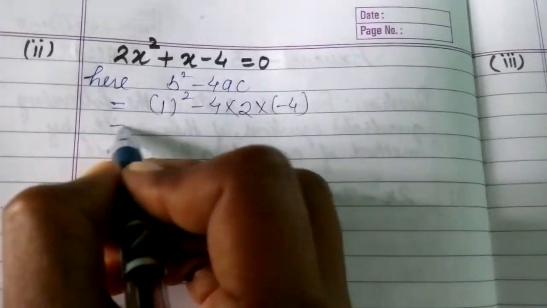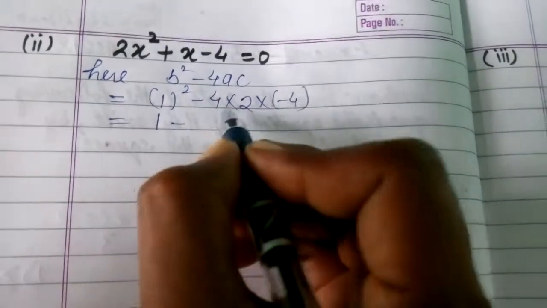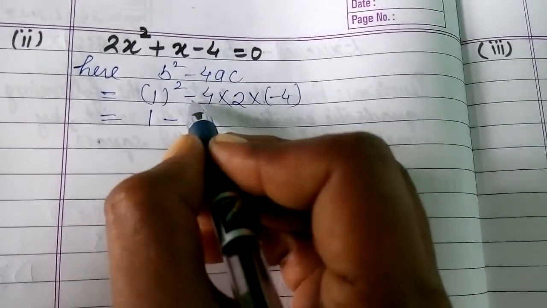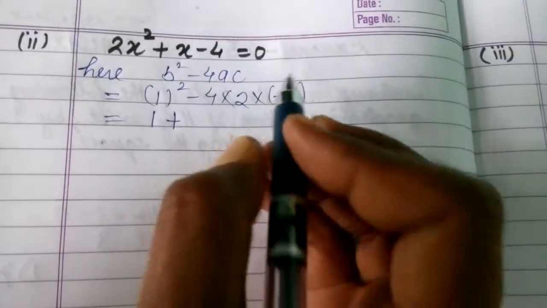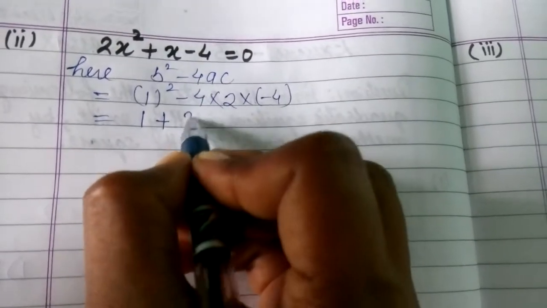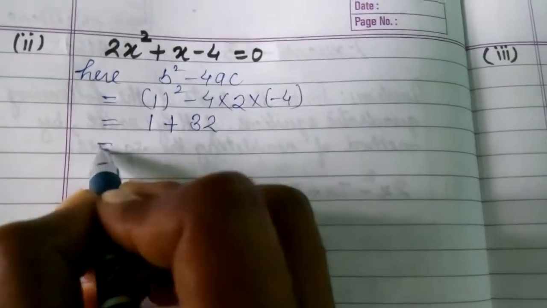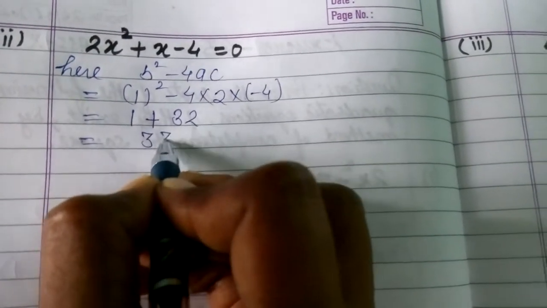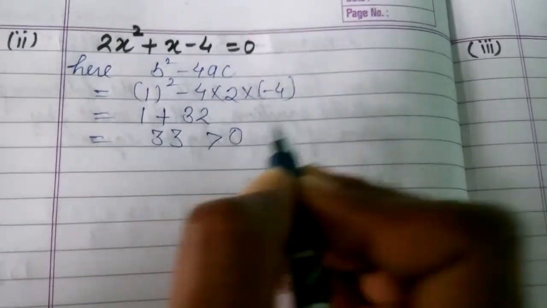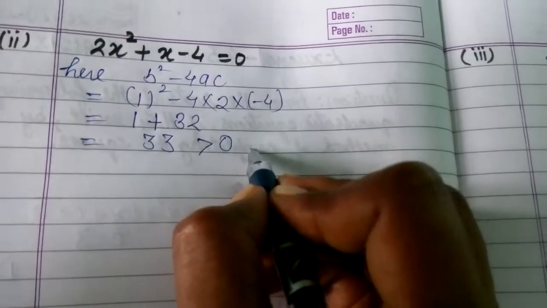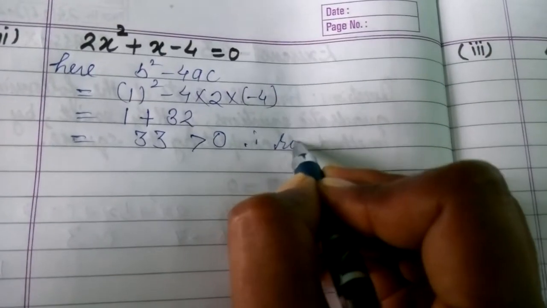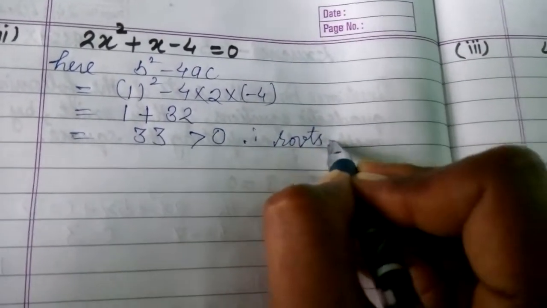Further when I solve this, I'll get 1 minus 4 2s are 8, minus into minus will turn into plus, 4 2s are 8, 4s are 32, which is further equal to 33, which is also greater than 0. Therefore, because this value is greater than 0, roots exist.